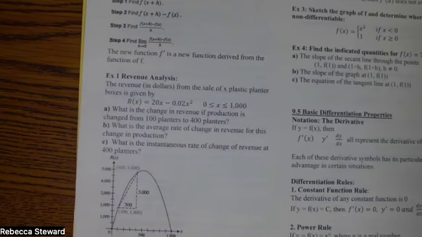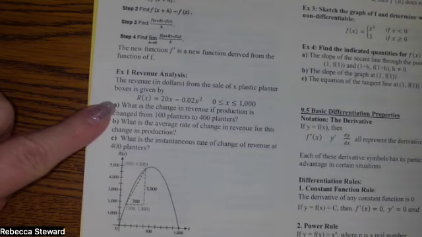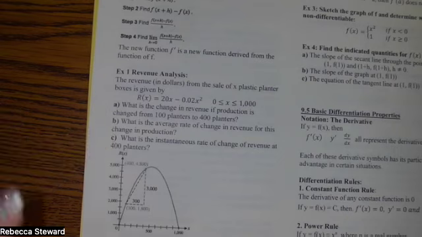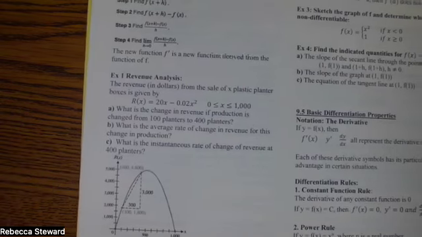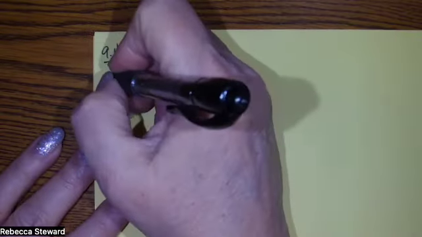So we are looking at what is the change in revenue production, and then we've got some other things that we're going to look at. I'll put those out there each time as we look at what's next. All right, so the first thing I'm going to do, we are looking at 9.4, which is the section in the textbook that we are using.